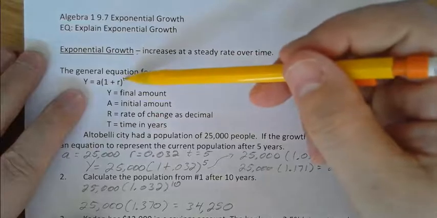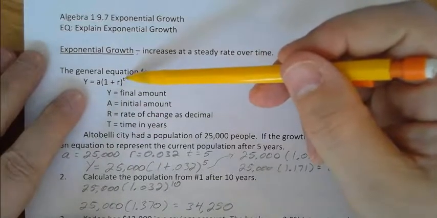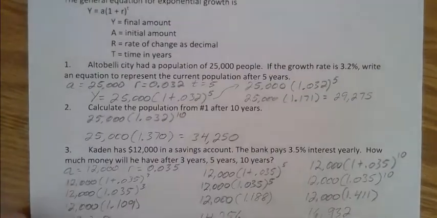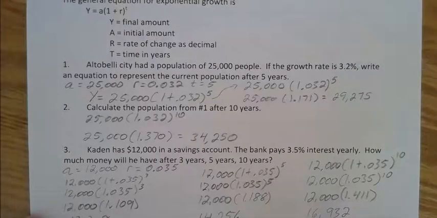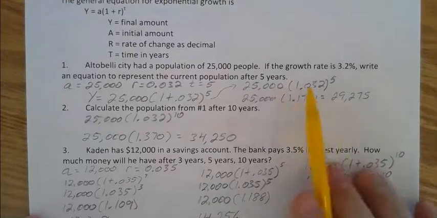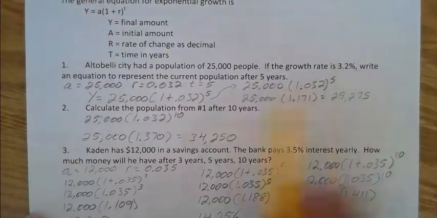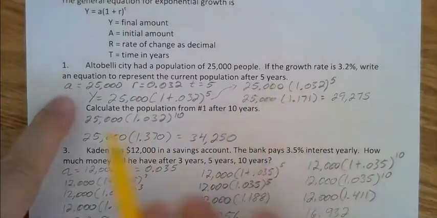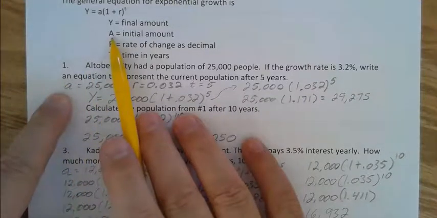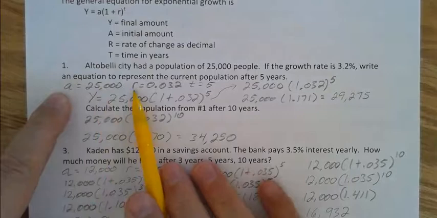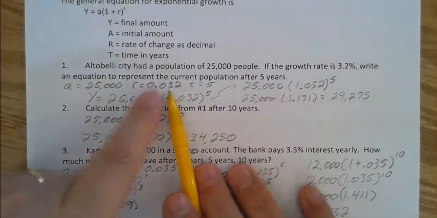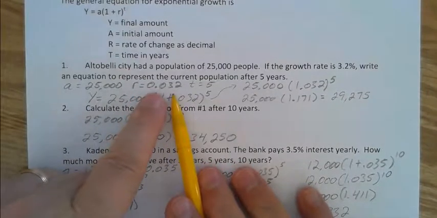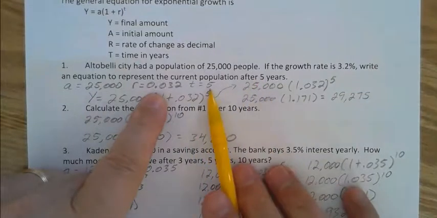So if it says months, like in 3 months, you have to remember to use a fraction here and not years. So number one, Altobelli City had a population of 25,000 people. If the growth rate is 3.2%, we're going to write the equation to represent the current population after 5 years. So first of all, this A here is 25,000. R is our rate, which in the calculator is going to be 0.032. Don't forget that 0. And then the T is 5 years.